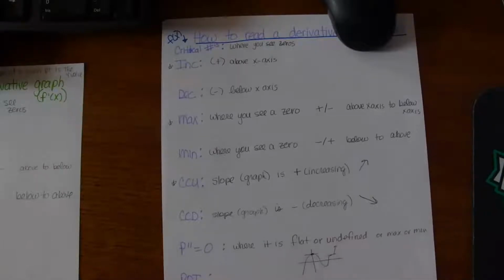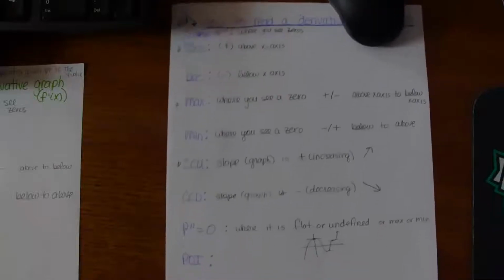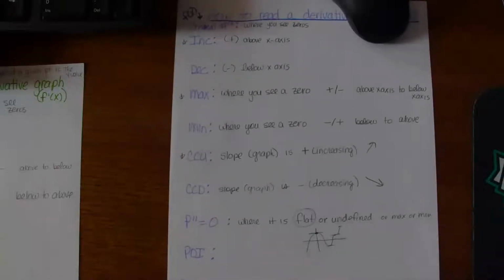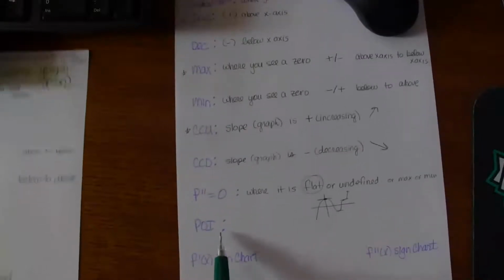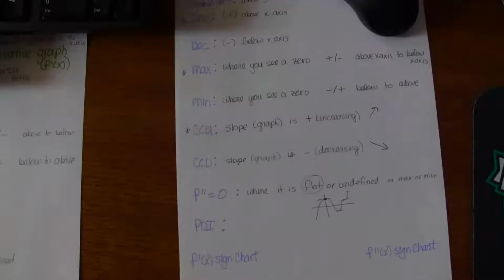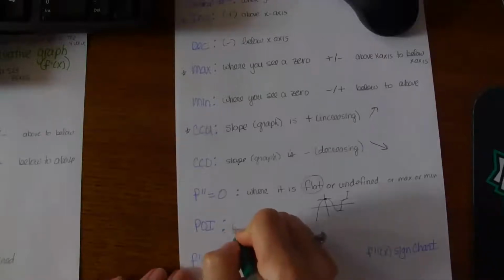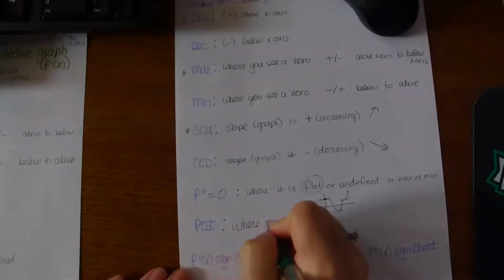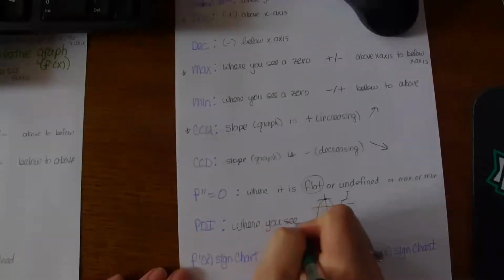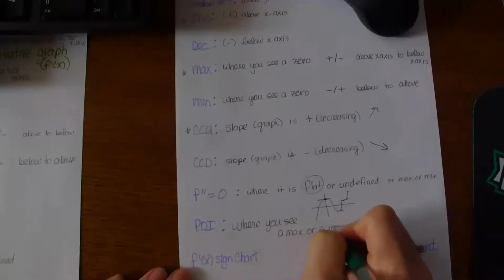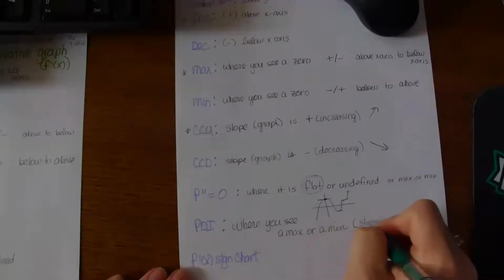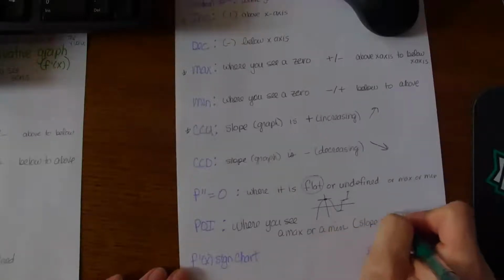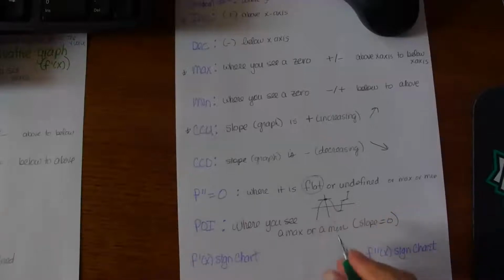Remember, this is a picture of f prime, the first derivative. So anywhere that you see a slope of 0, the second derivative is 0. This is the spot that you're not used to looking at, and we'll do some examples with those. How do I know where there's a point of inflection on the main graph? That's where you see a max or a min. Slope equals 0. Okay.